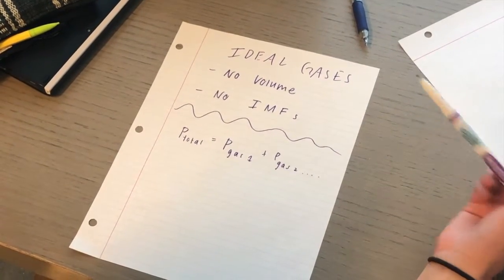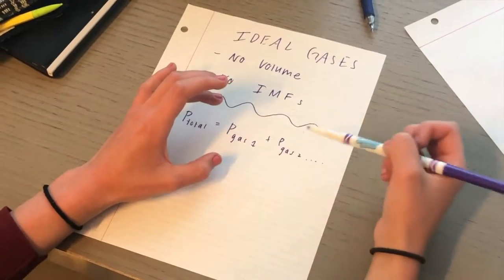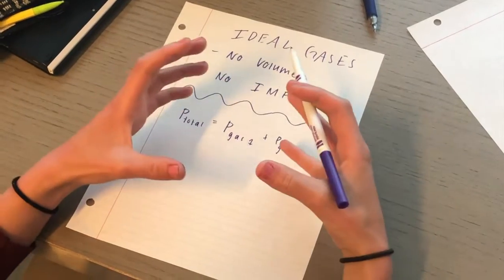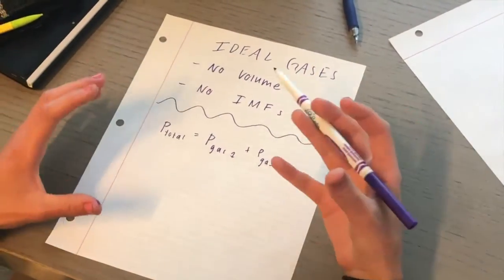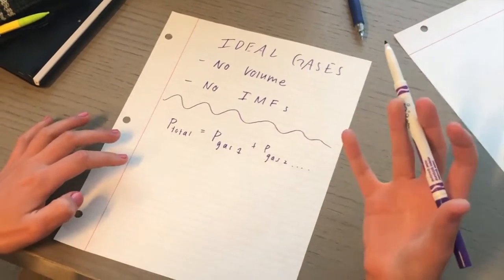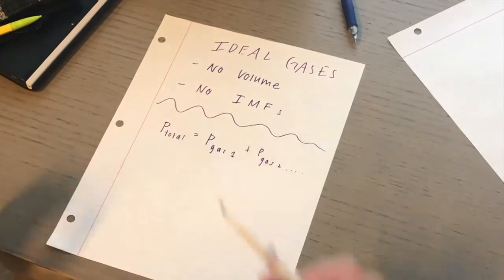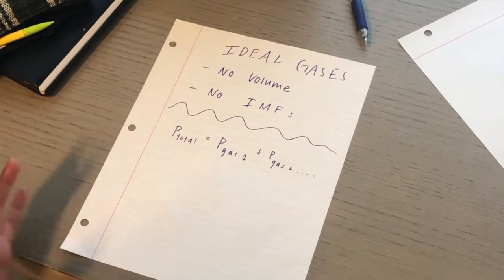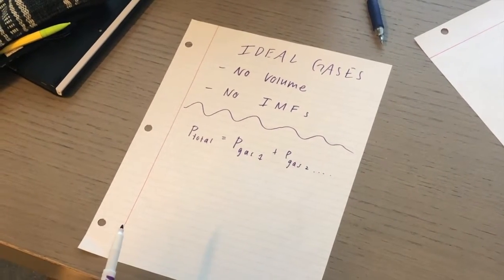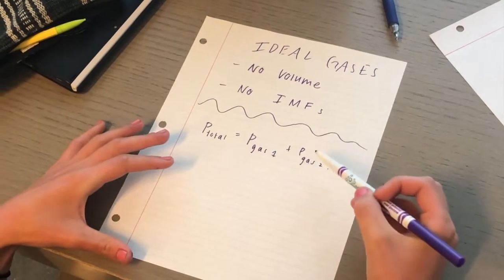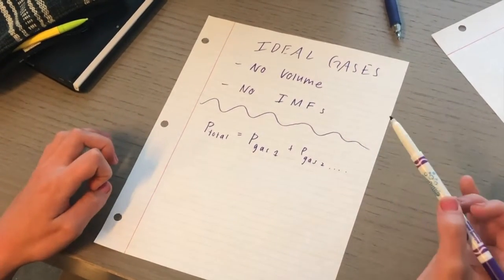Each of these partial pressures are pressures that the gases would experience if they were the only gas in the container and if they had no volume. So their momentum was continuous. Since that's not true, some of these values that you get might not be accurate in real life.